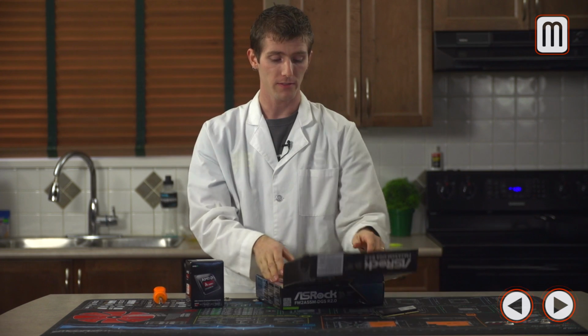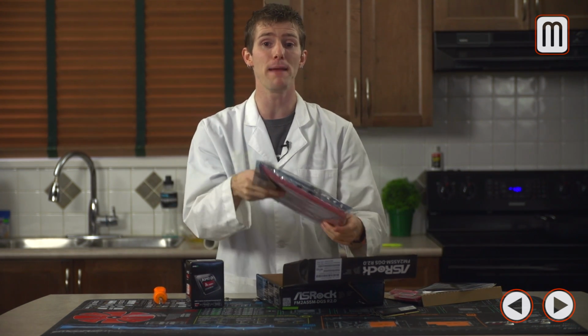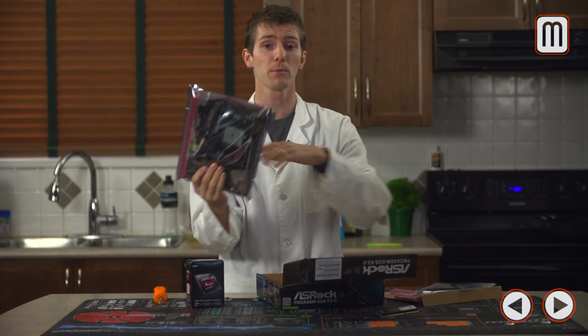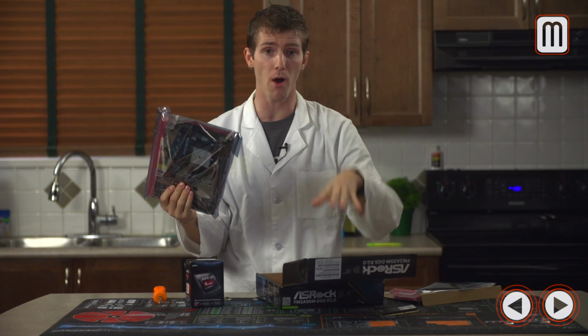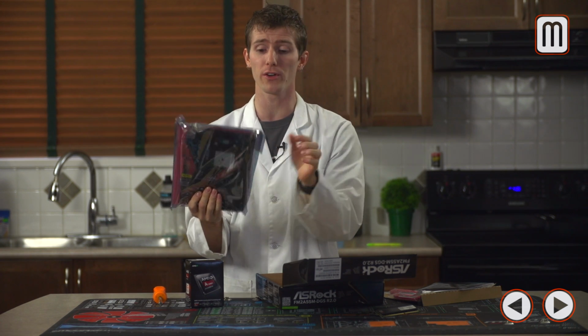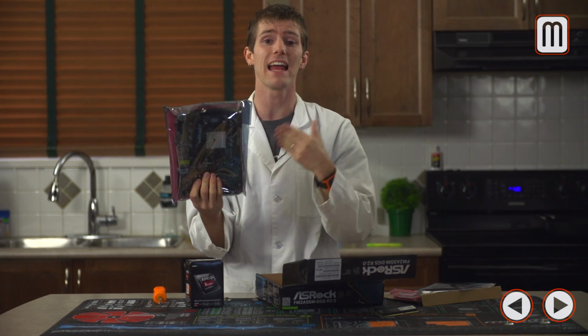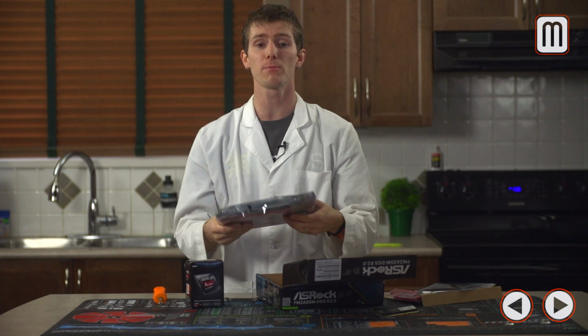However, this is a very, very common mistake. Don't use the anti-static bag that's on the outside of your motherboard on top of the box, okay? Once the power is actually applied to the board, some of these bags have conductive outer coatings and can actually short out the board if it's powered on.